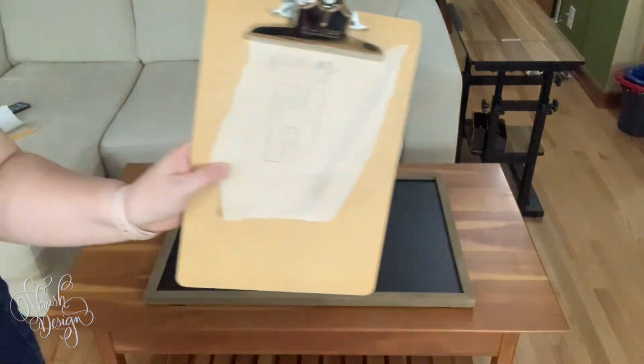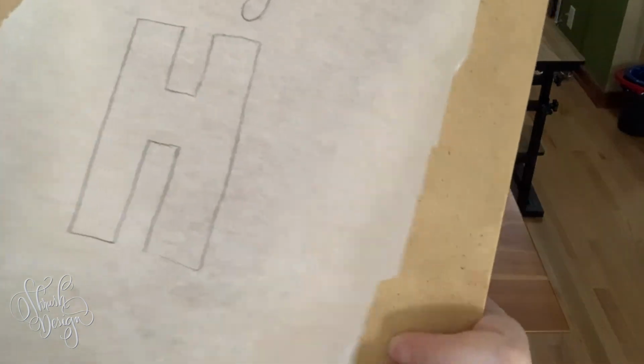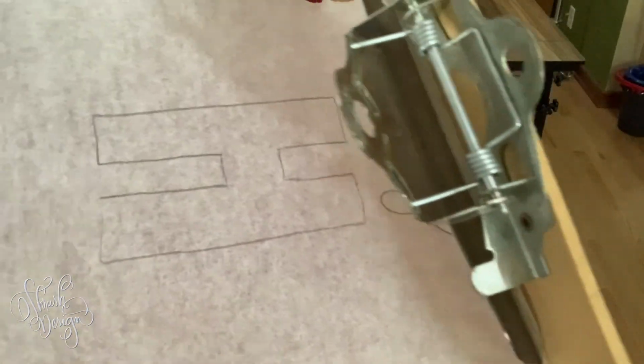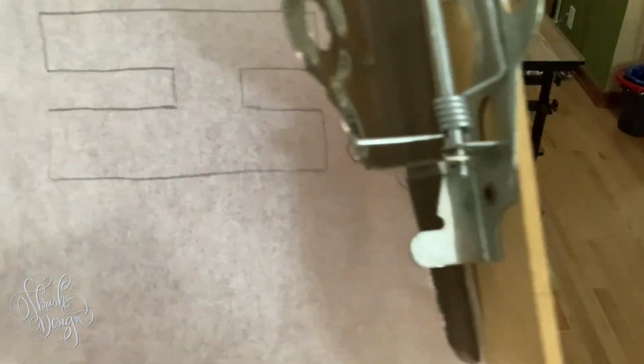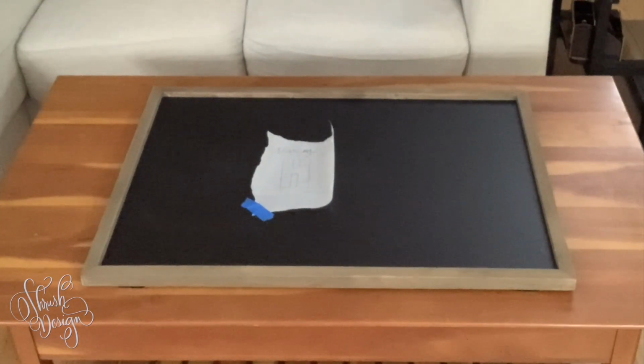And now you can see I'm doing the same thing on a chalkboard with just a letter H. It's a little hard to see the holes in this one, but trust me, they're there. And then I filled in the holes again with the chalk marker and then just traced over it.